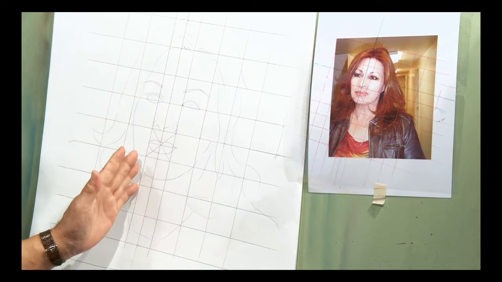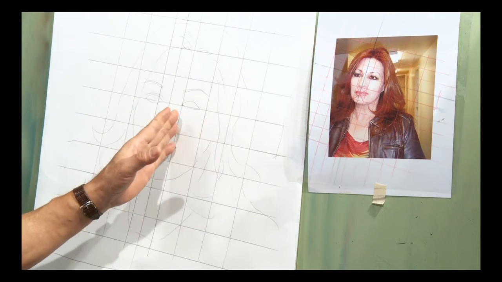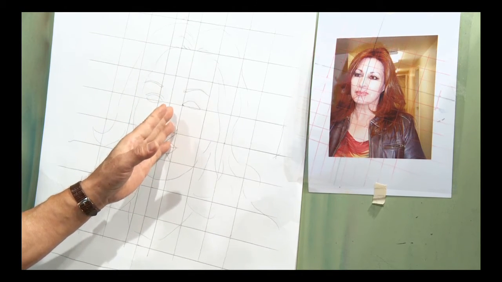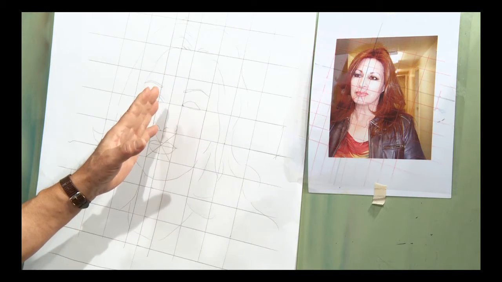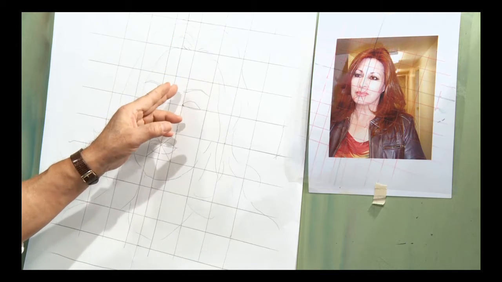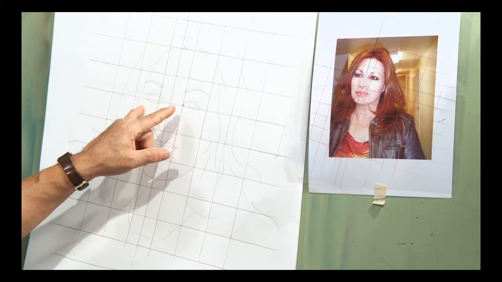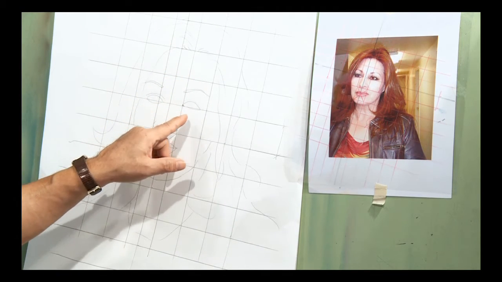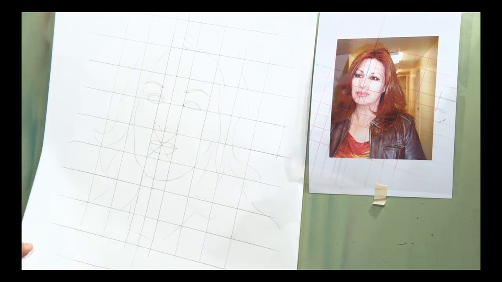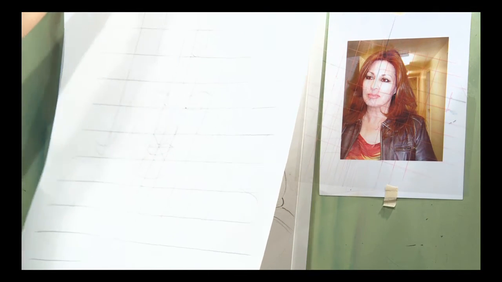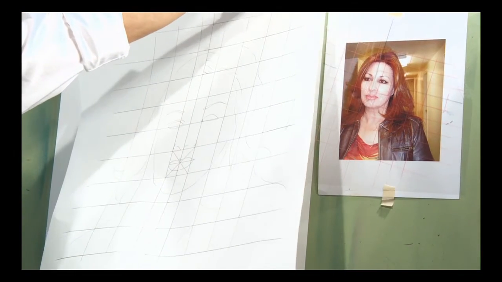When you draw this, I draw very firmly because of the camera, but in real life, draw very light. Every line and all this, because you're going to be erasing a lot to pick up the features correctly. Okay, that's the way I did this grid system, and then end up with after I erase.